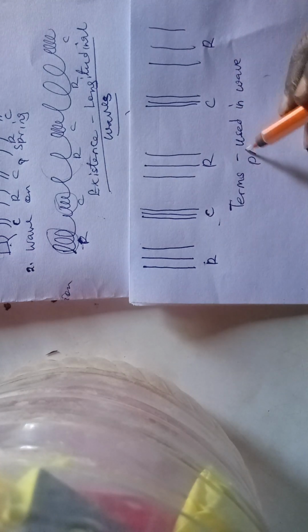Terms used in wave physics. What are some of the terms that are used in wave physics? Number one, we're going to look at counting the number of waves. To count the number of waves, you have to think of a circle.